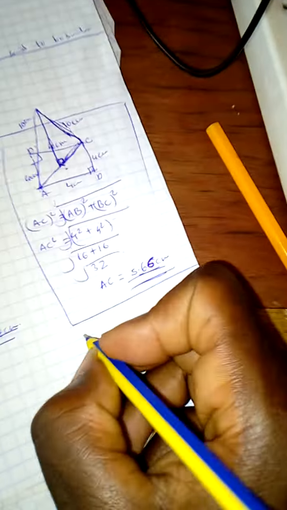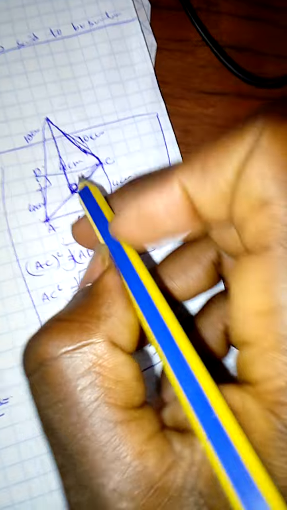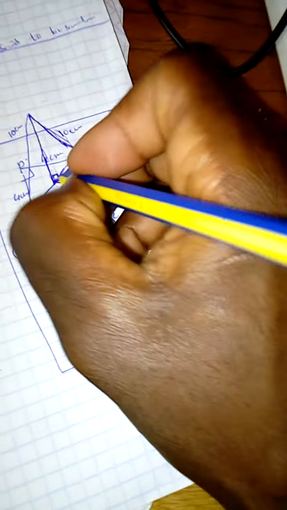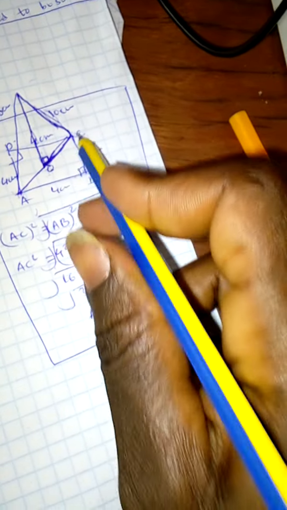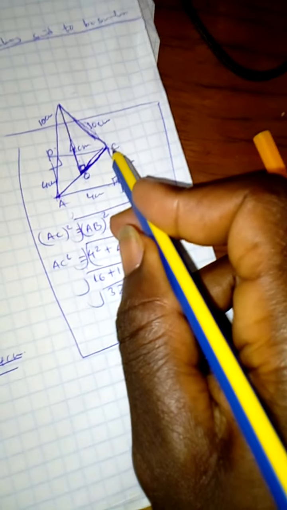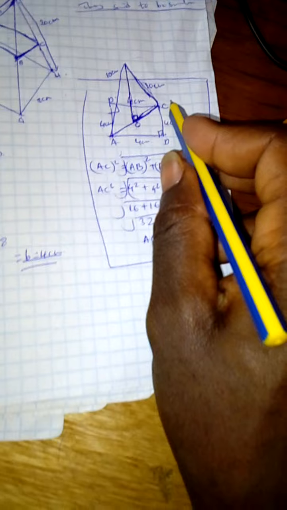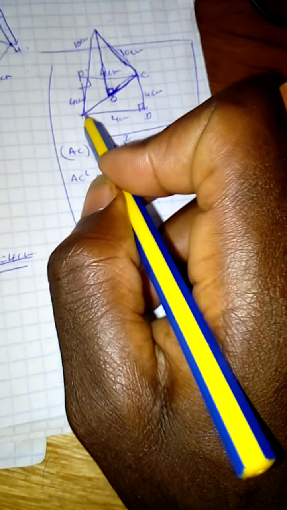Now the height comes directly from the center here. Let me say O here, so length OC will be half of length AC.